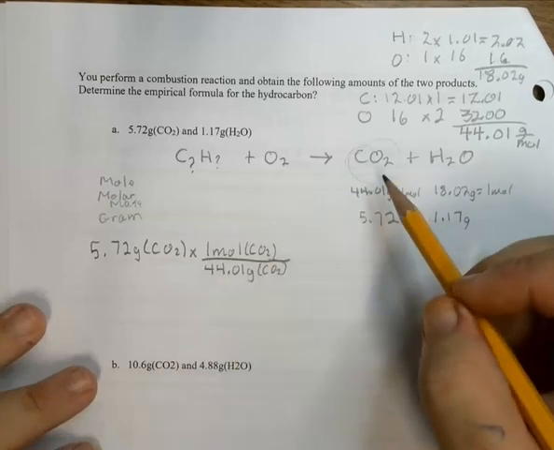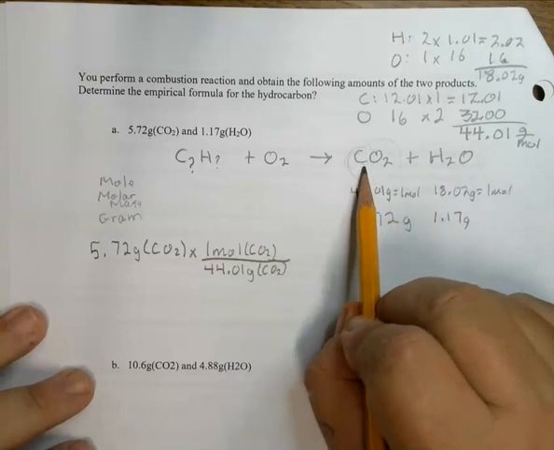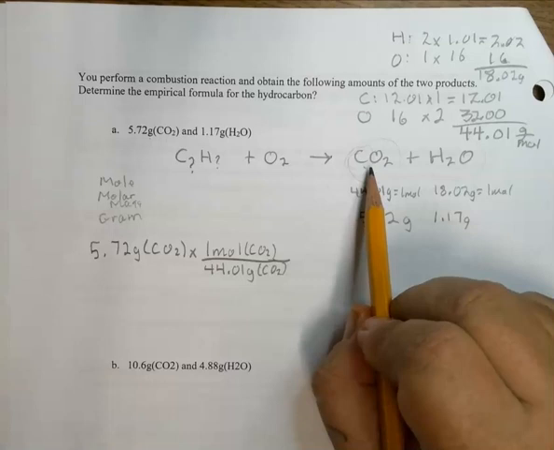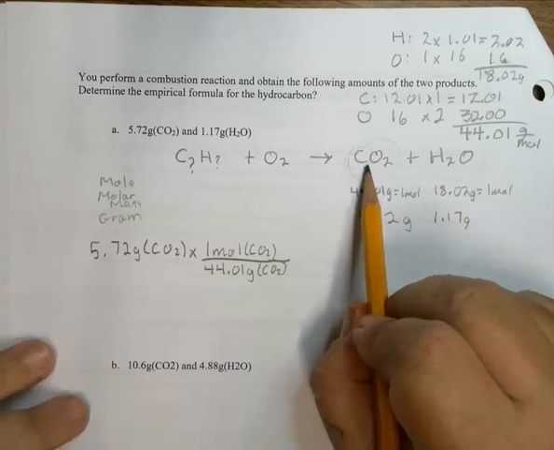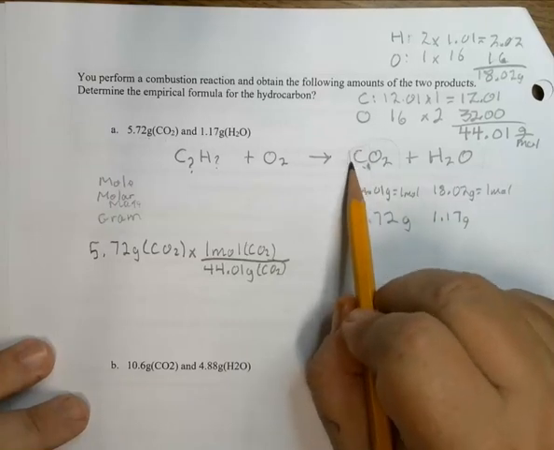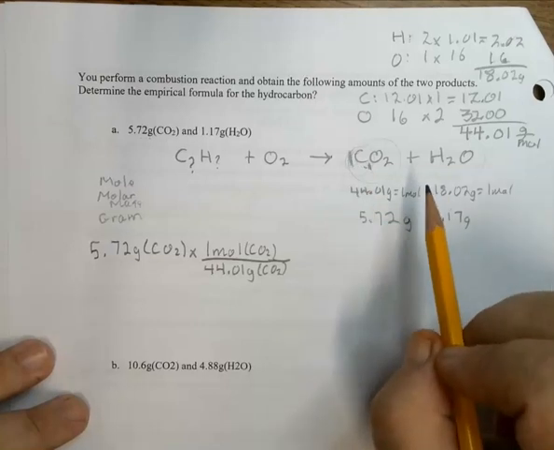So now we've gotten moles of CO2. But we're not interested in moles of CO2. We're trying to figure out how much carbon. What you'll notice is there's 1 atom of carbon for every molecule of CO2, or, since we live in the world of moles now, there's 1 mole of carbon for every 1 mole of CO2. There's a subscript 1 right there that we didn't write, and that's moles. So it's a 1-to-1 relationship.